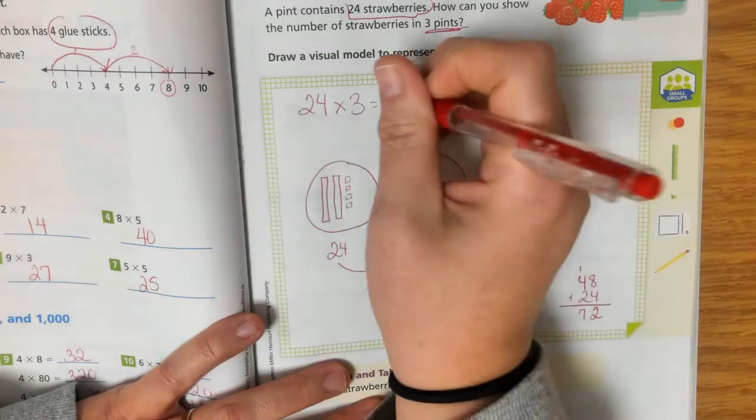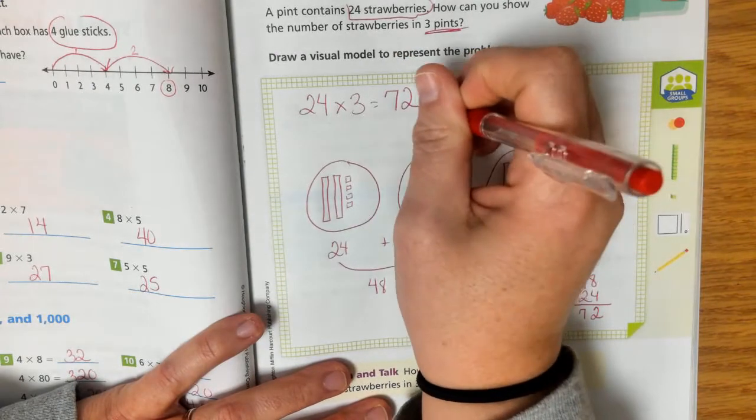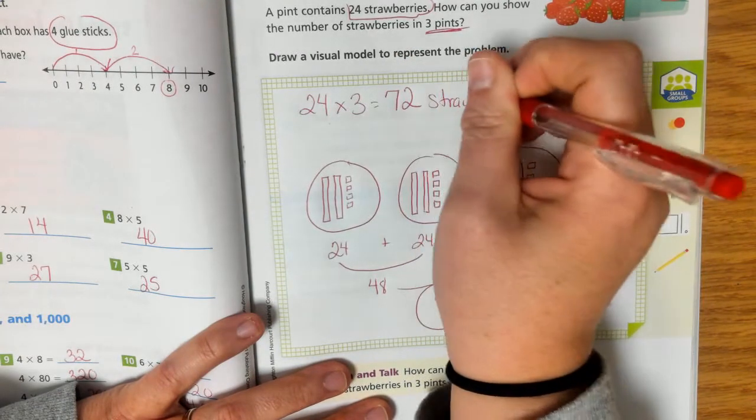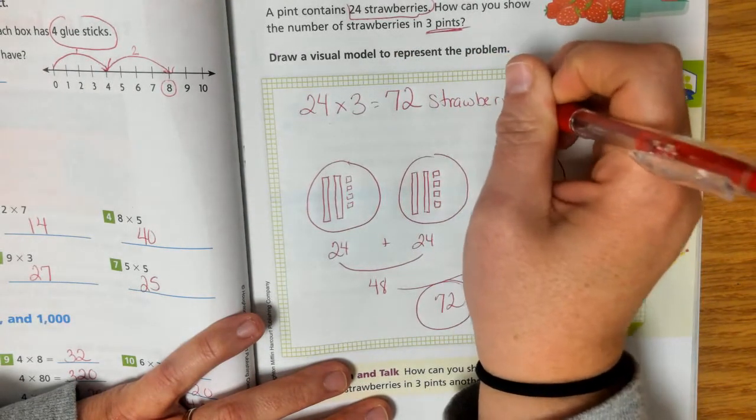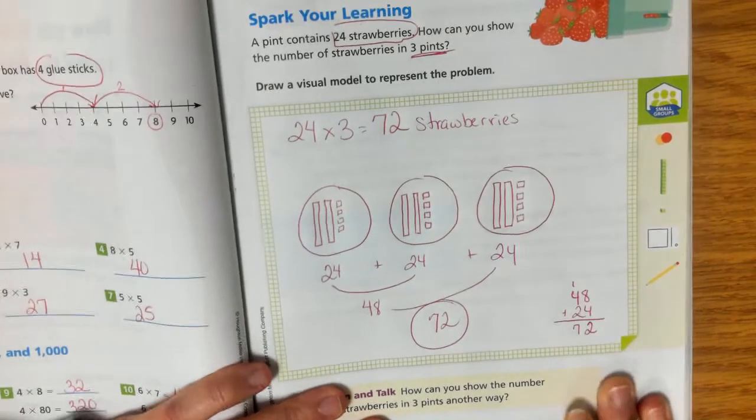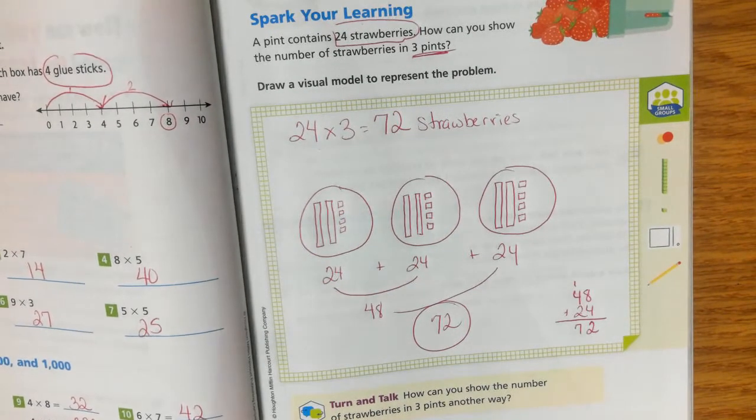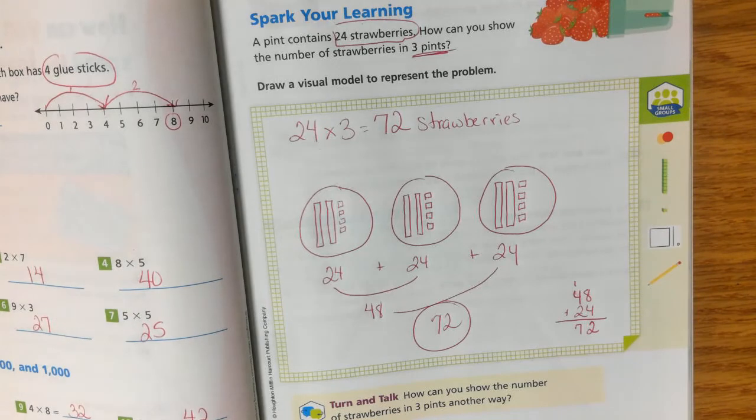So 24 times 3, so there would be 72 strawberries in 3 pints. We don't want to forget our label. Whenever we have a word problem, we need to make sure we have our label. So that's how we could visually show this with a picture, right? Okay.